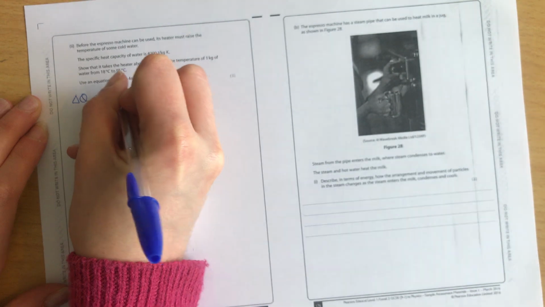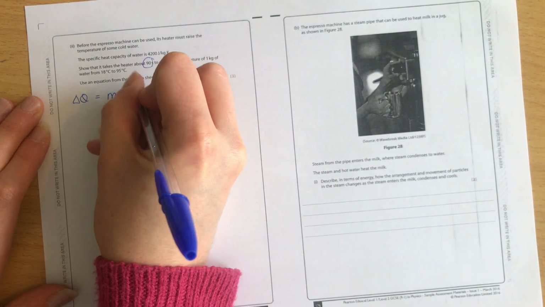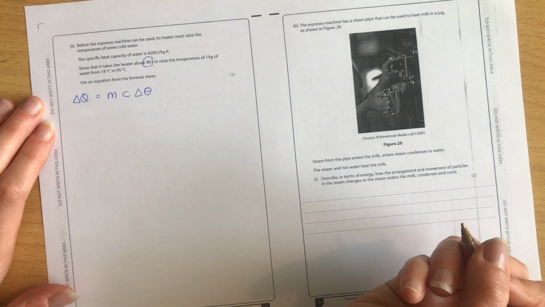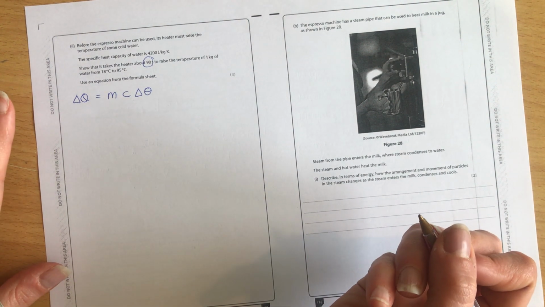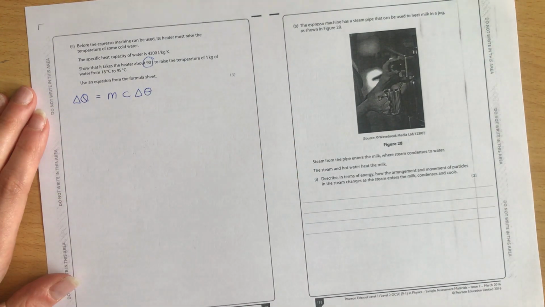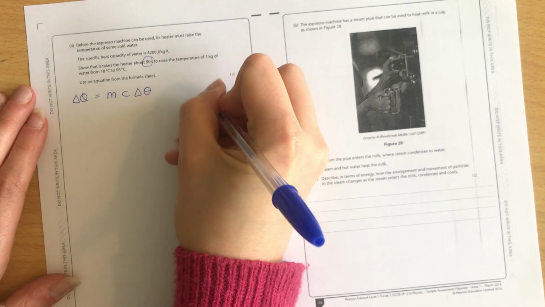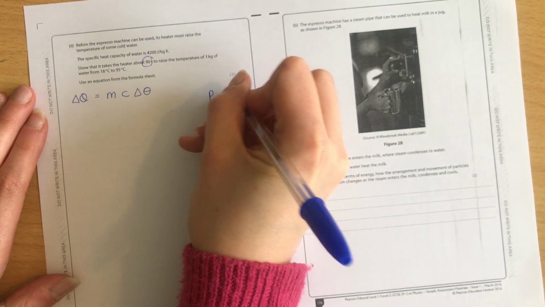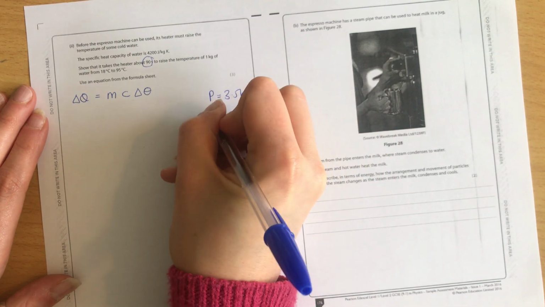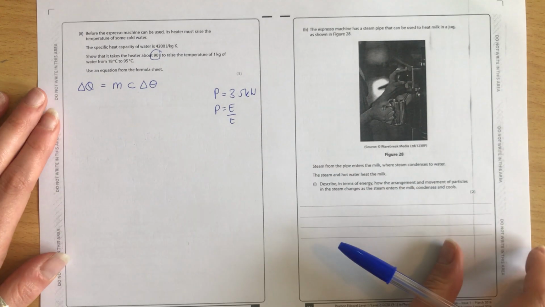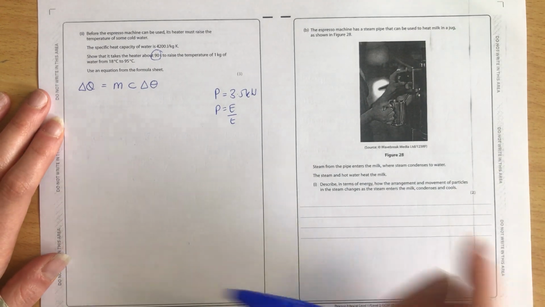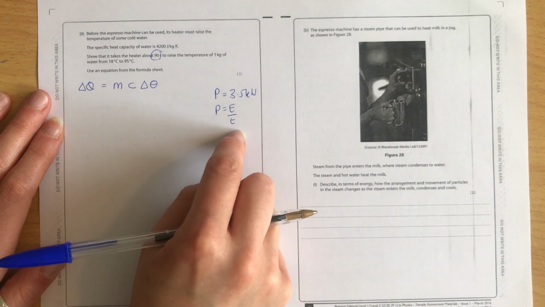So we've got delta Q, which is energy in, equals M, mass, times C, specific heat capacity, times delta theta, which is the change in temperature. And I'm looking for the time it takes to work this out. Now, there's no time in here, but thinking back to the last question, I was given a power of 3.5 kilowatts, and I also know that power equals energy over time. Now, annoyingly, this is the symbol Q, which is also energy. This is the energy in or out. So if I can work this out, I can work out the time.